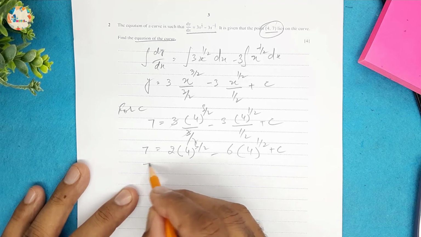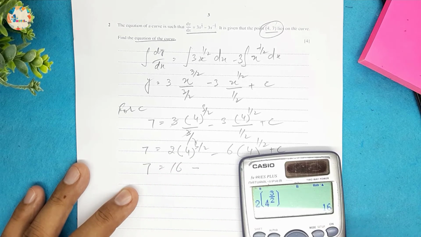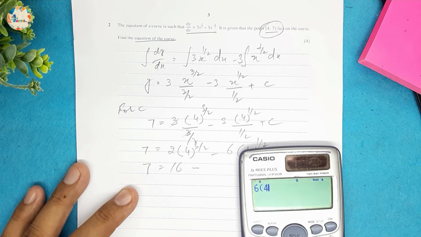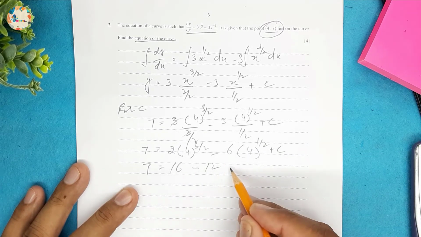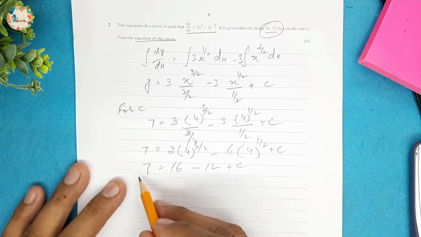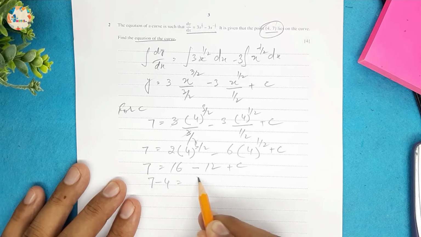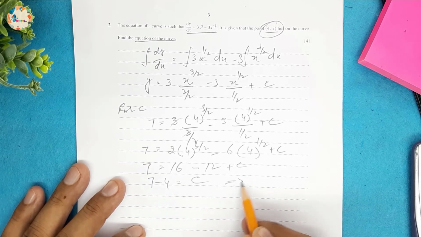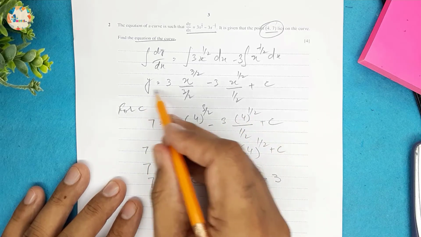16. So 7 is equal to 16 minus this will be 6 into 4 raised to the power 0.5, and this will be equal to 12. So 16 minus 12 will be 4, so this 4 will be sent to this side. So this will be 7 minus 4 is equal to c, and this implies c is equal to 3, and this 3 value we will replace in this one.